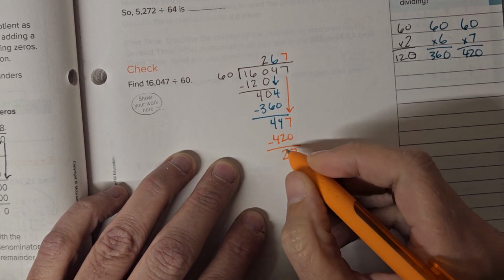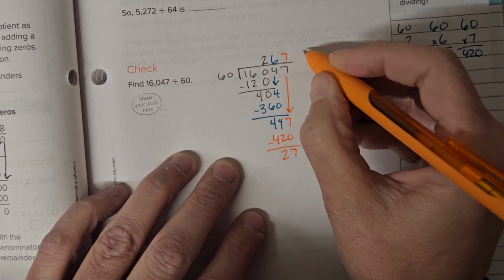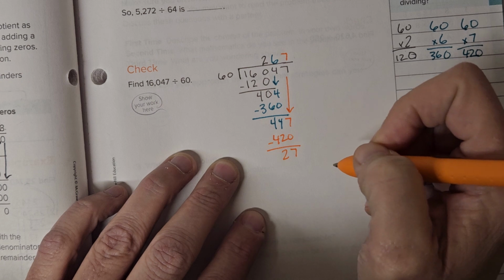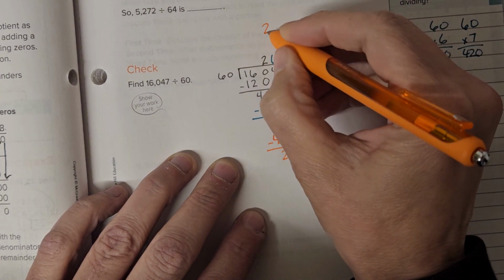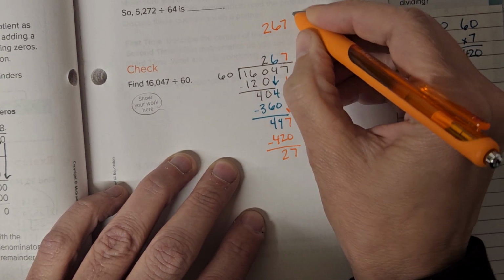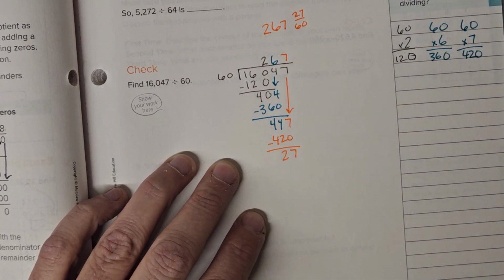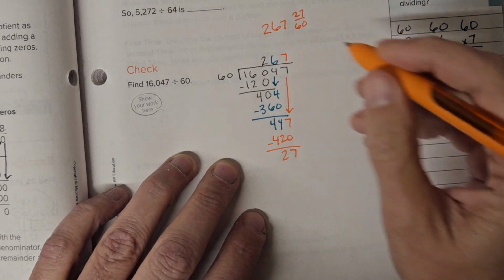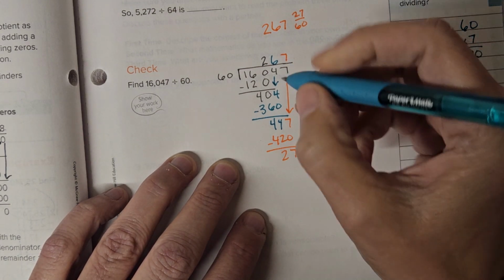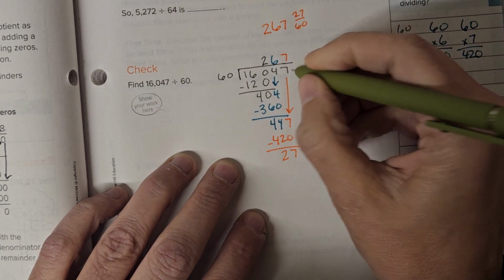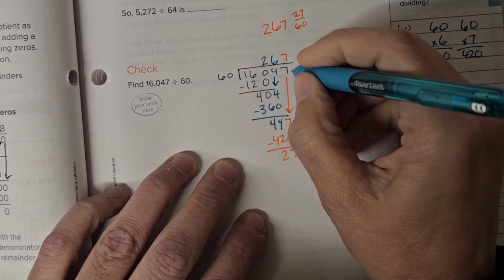0. So little kid, you'd go R27. You could go 267 and 27/60ths. You'd have to simplify. It'd be 9/20ths. We can get into that another day. But what we're going to do here, let's make sure we know this is an added step.